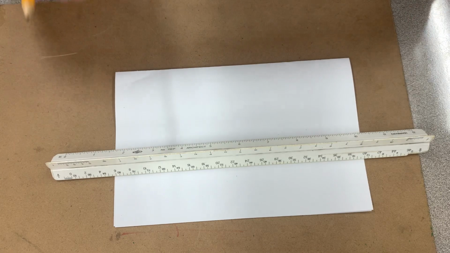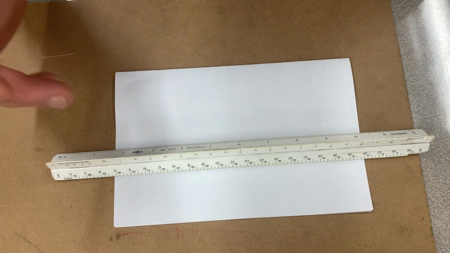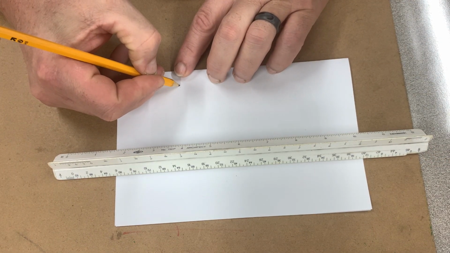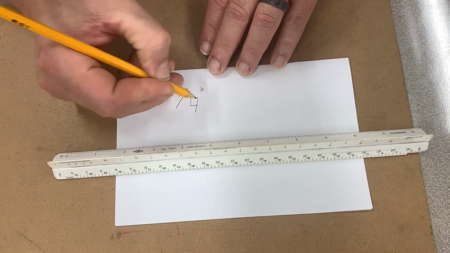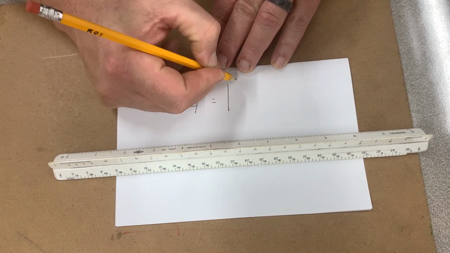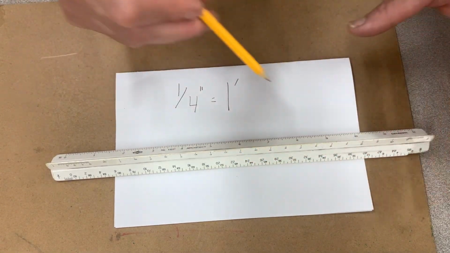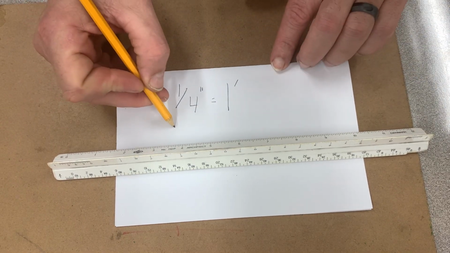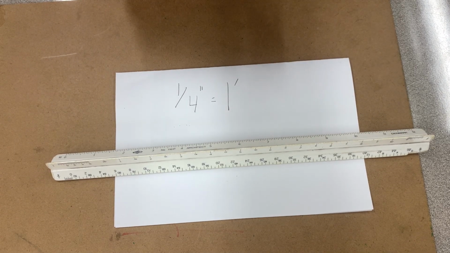Now, most of your houses and most everything that's in a house plan are all drawn to the quarter scale, where a quarter inch would equal 1 foot. And what you would see somewhere on the plan would be 1/4 of an inch equals 1 foot. And what that means is on the drawing itself, the drawing of the rooms or fixtures or whatever you have, every 1/4 of an inch of space on that drawing would equal 1 foot in real life.